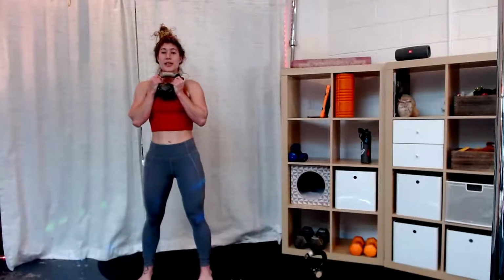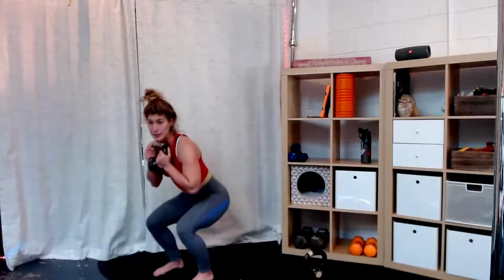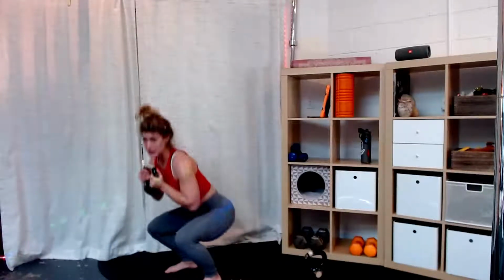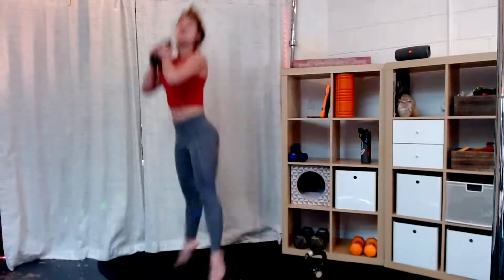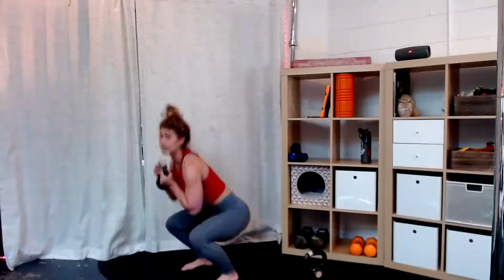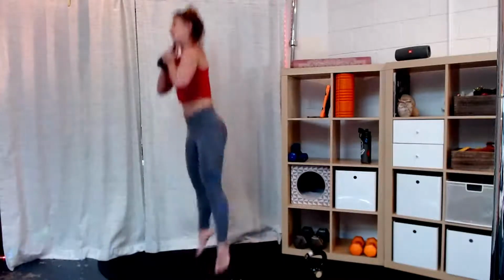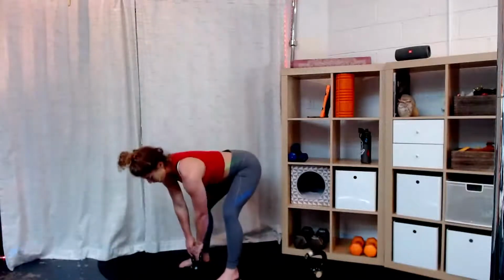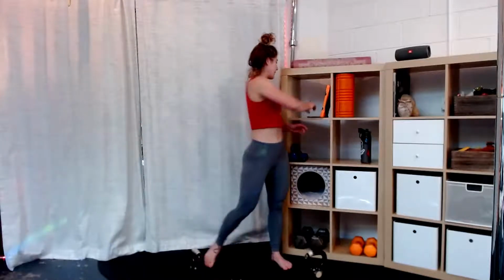So let's begin. Squat down, load your rubber bands, snap, recoil, and again, 2, 3, maximum power as high as you can, 5, 6, 7, and 10. Rest. This is our long rest, full recovery, okay?